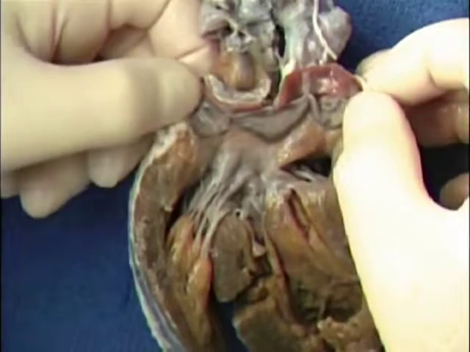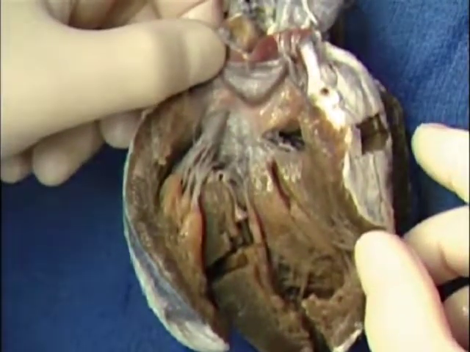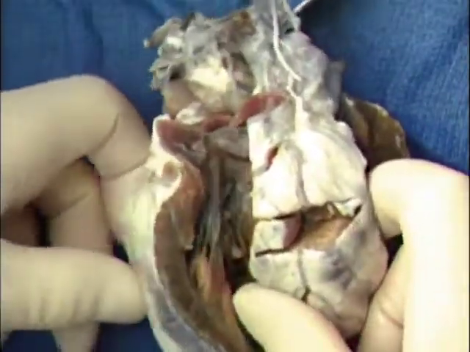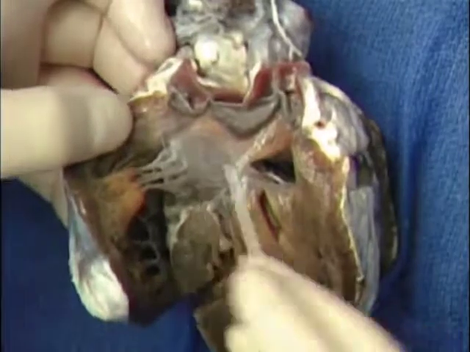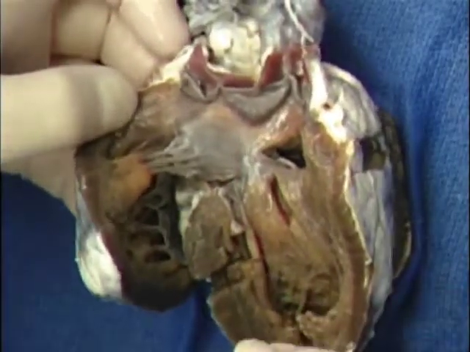But when we look at the arterial trunk that is arising from this morphologically left ventricle, we find that it is the aorta. So the aorta is arising from the morphologically left ventricle.